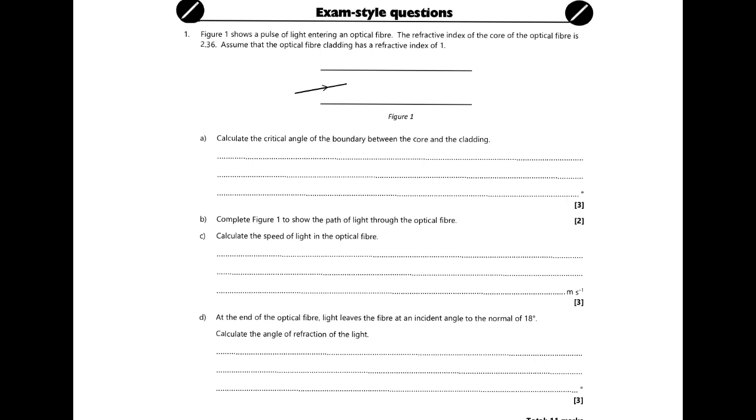So part A is to calculate the critical angle of the boundary between the core and the cladding. The core is what is shown in figure 1, it's what the light ray enters. In an optical fibre, the light ray should totally internally reflect all the way along the fibre and out the other end. So part A is asking us to calculate the critical angle, which is the angle at which, if the light hits above that angle, it will totally internally reflect. If it hits below that angle, it will just go out of the material.